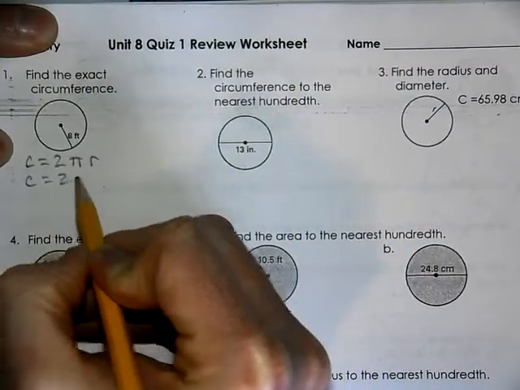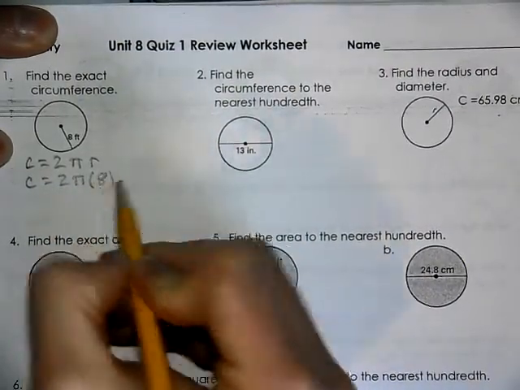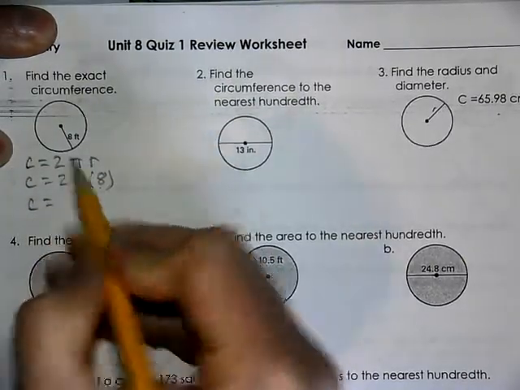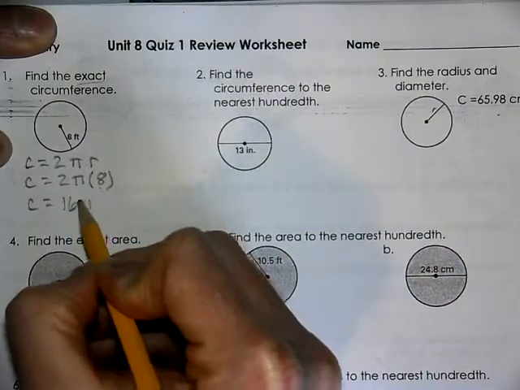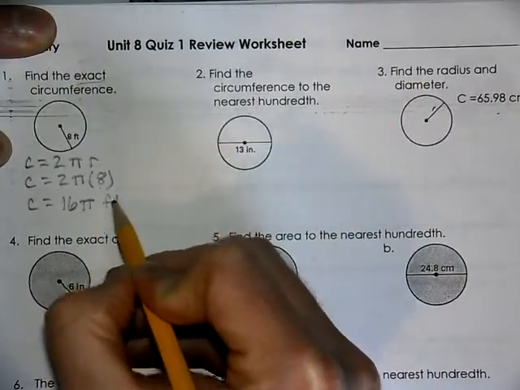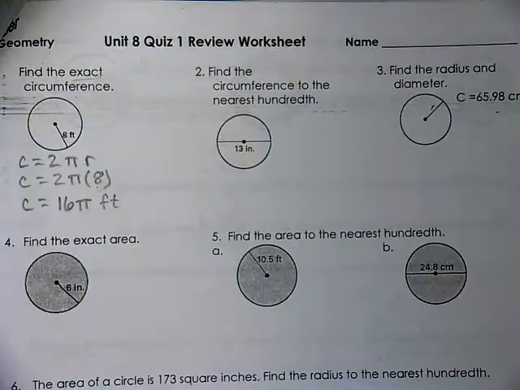So if our r value is 8, we're going to say that the exact value, the exact means use the pi. We would say feet are our units.